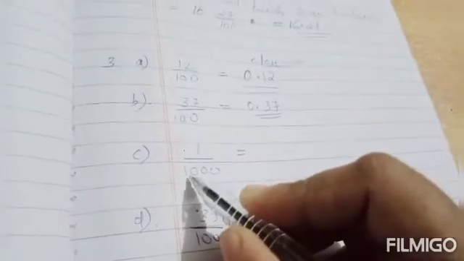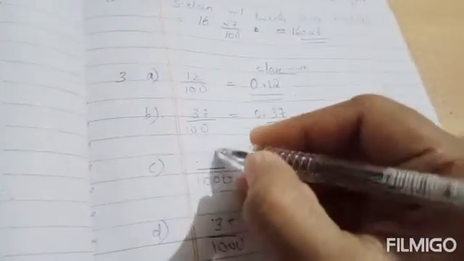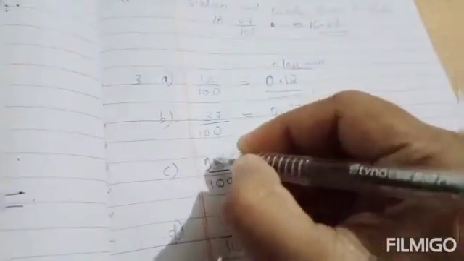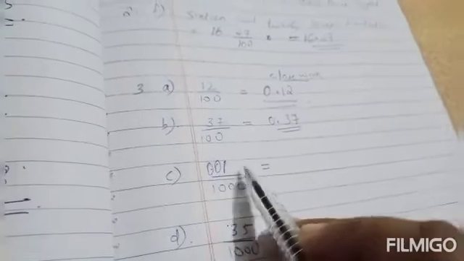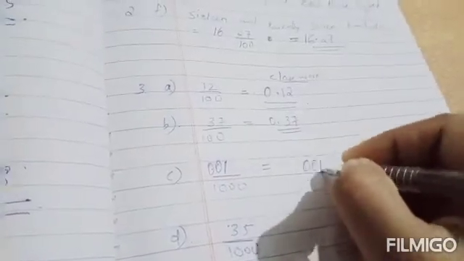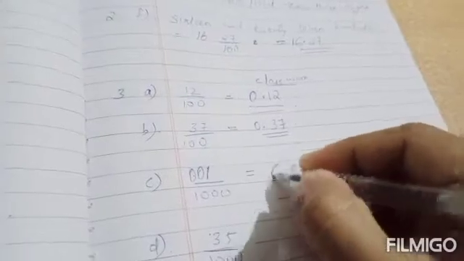Now 1 by 1000. Here 1000 has 3 zeros. So after the decimal point you need 3 digits. But in the numerator only 1 digit. So in order to make it 3 digits, you can put 2 zeros in front. Now you got 3 digits. So those 3 digits you can write after the decimal point. Before the decimal point, no whole number is there, so you can write a 0. So 0.001 is the answer.